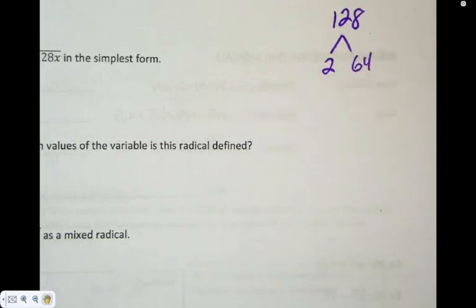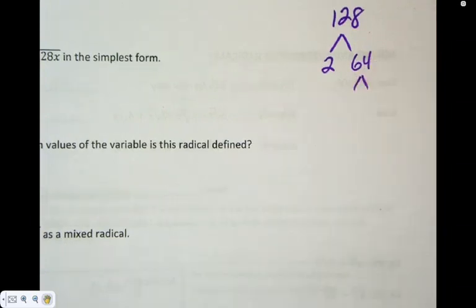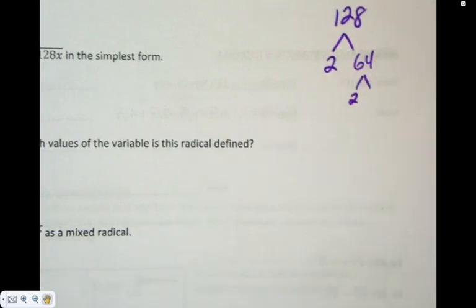64. And if you need to write that out, then do it. Visual people tend to see things. I'm an air drawer, so I'm actually visualizing it in my head. And I know this is even, so I'm going to do 2 again.